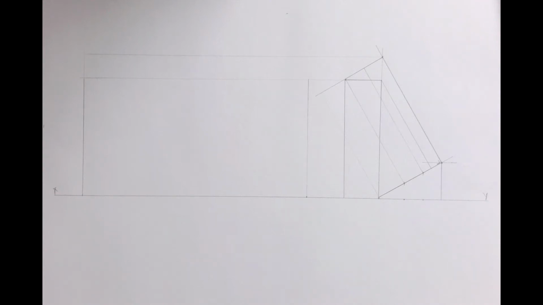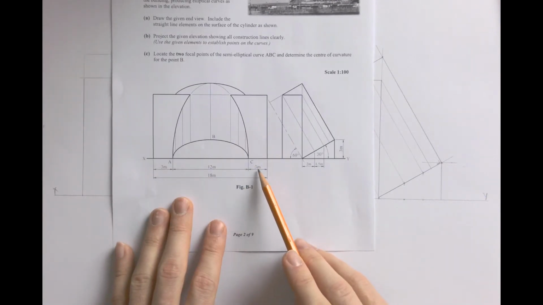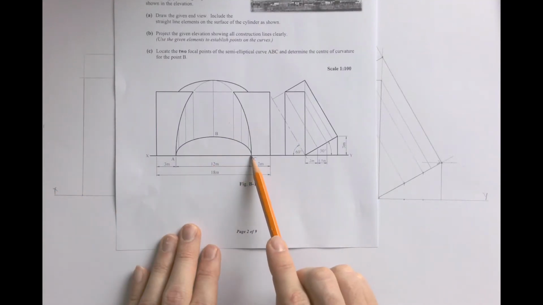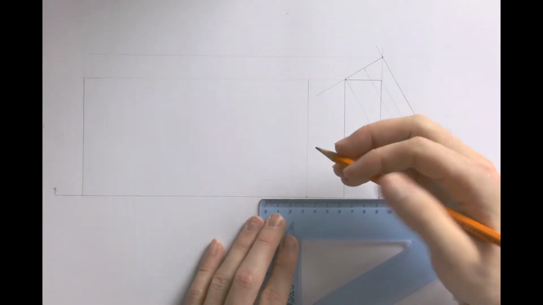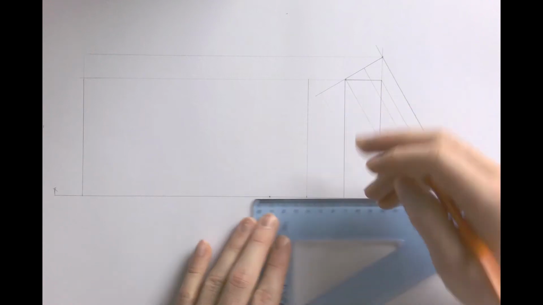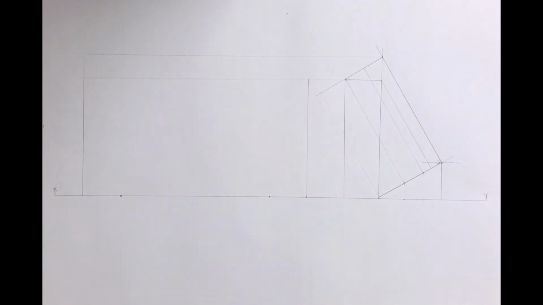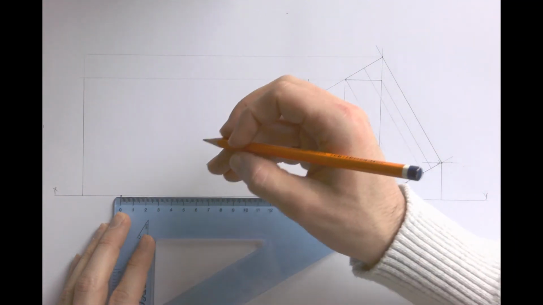Now, we're told that points A and C are in 3 meters from each end, and it's 12 meters then left. So the major axis of that ellipse will be 12 meters. So I'll get those measurements first. So measuring 30 millimeters from each end. So I know that's going to be the major axis. I'm only dealing with half an ellipse here in the question. We don't need to draw the full ellipse, we'll just draw half. Let's get the center point.